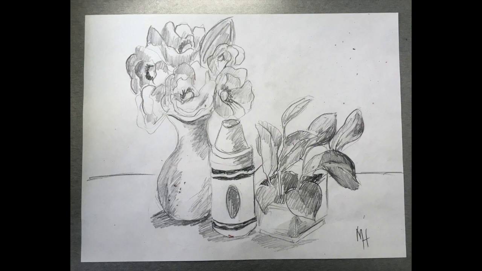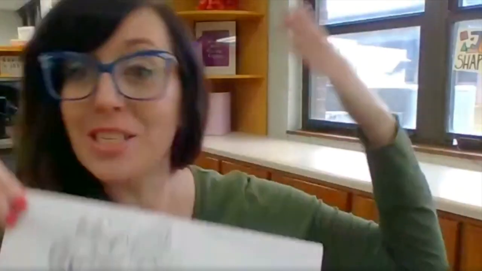Now notice, there's parts of this picture that aren't perfect, and I'm missing some of the details that you might have noticed in the actual still life arrangement. But it's okay. It's your art, and you can make it what you want it to be. Here is my example from today of me practicing drawing what I created with objects I found in my classroom.